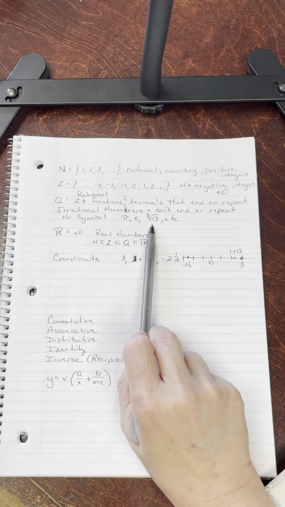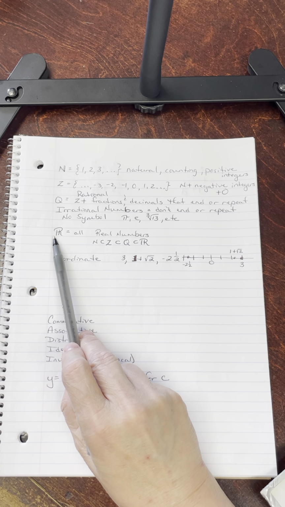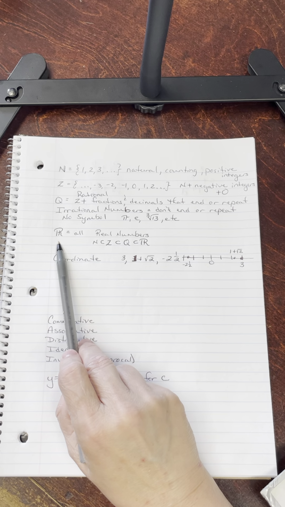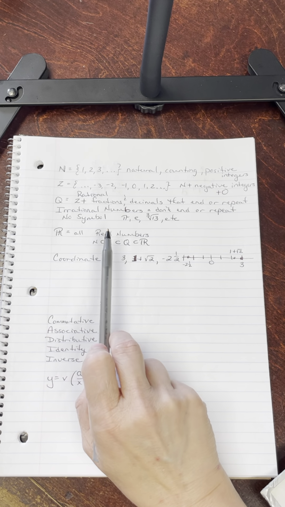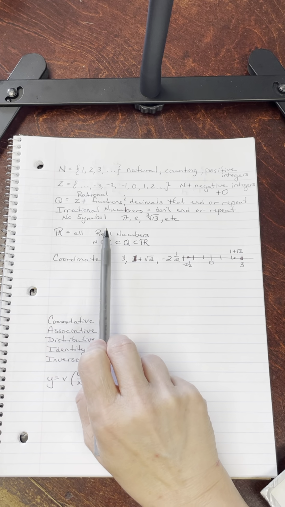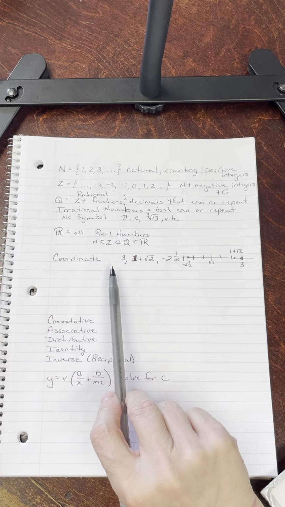If you do the square root or the cube root of 13 on your calculator, you will see that it does not end or show a repeating pattern. And then we have our capital R, which in our book typically has 2 straight lines at the beginning, and it's your real numbers, and it's basically everything. It's the rationals, the irrationals, the integers, the natural numbers.